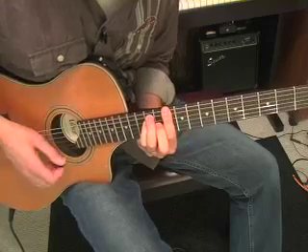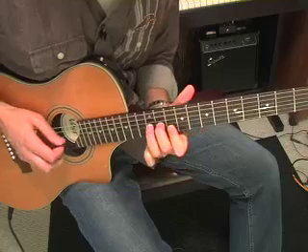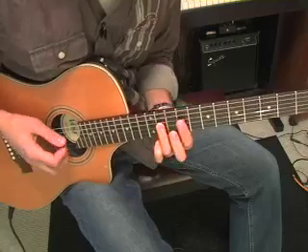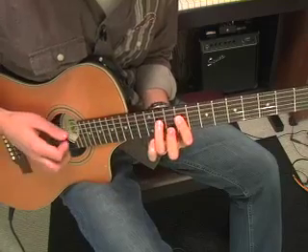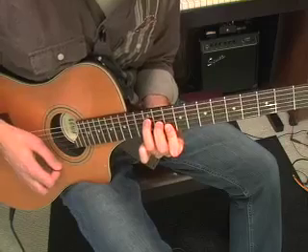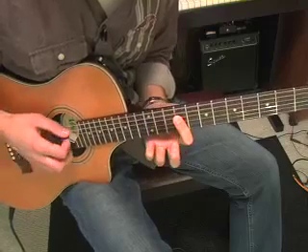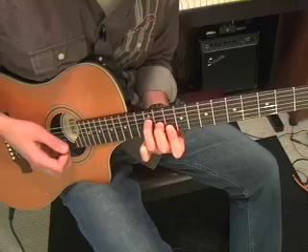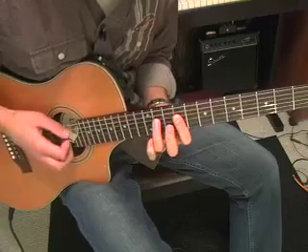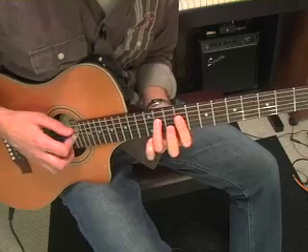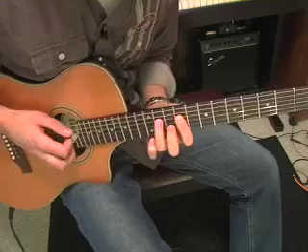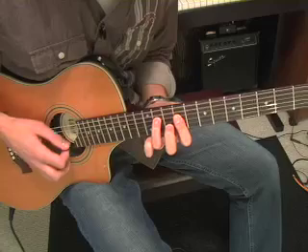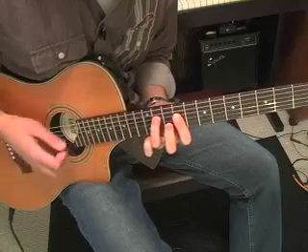Then here's your D. Only play strings 2, 3, and 4. So you've got A, E, A, D. A, E, A, D. Then you can finish it off A, E, A. The whole thing is A, E, A, D, A, E, A. Then it repeats.